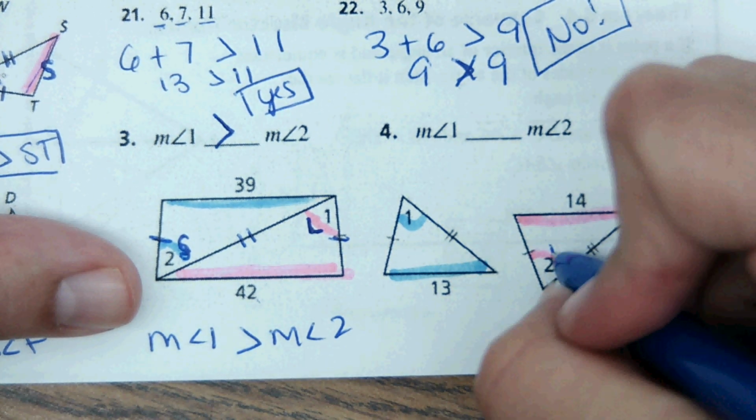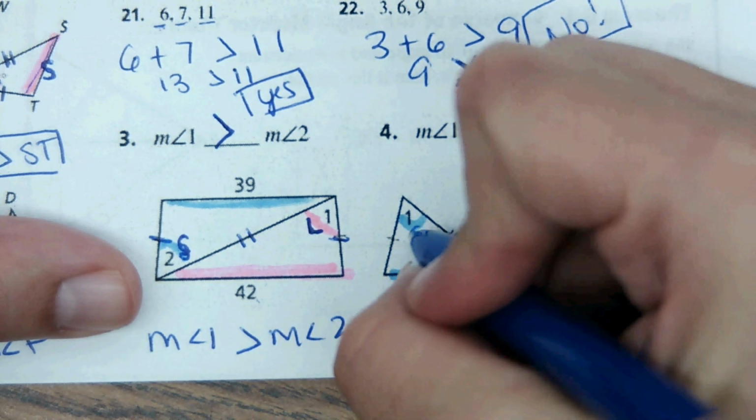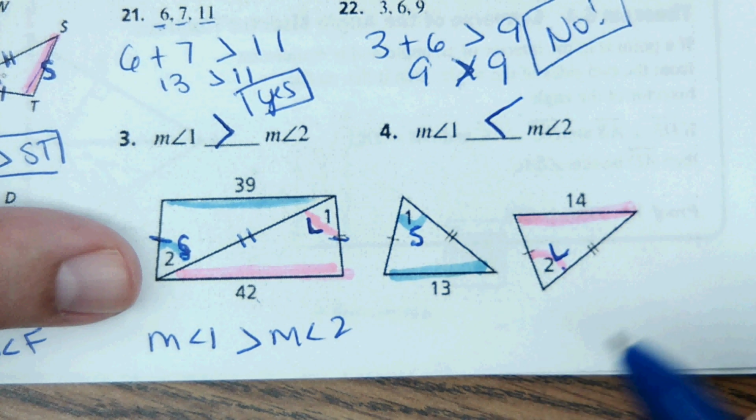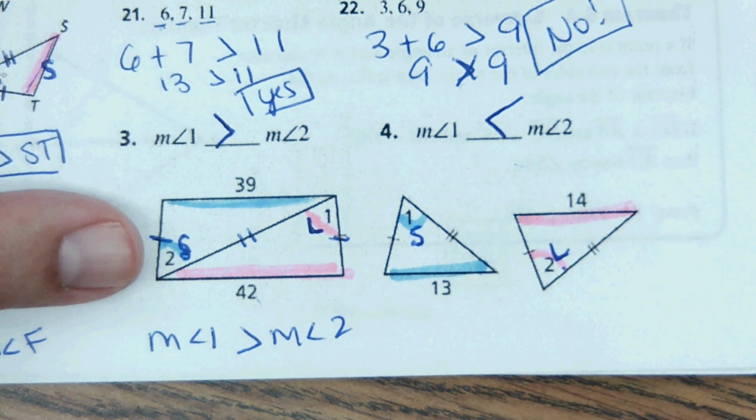Number 4, same idea. This corresponds with this. This corresponds with this. So if 14 is bigger than 13, this is larger, this is smaller. Measure of angle 2 is bigger than measure of angle 1, or measure of angle 1 is less than measure of angle 2.